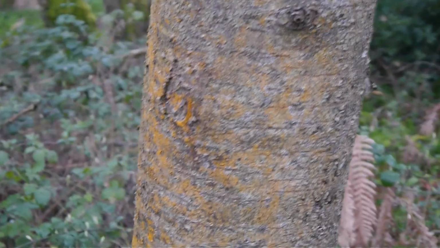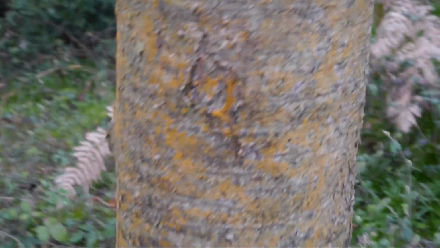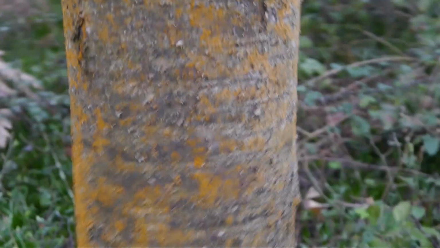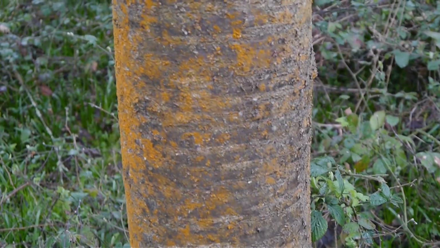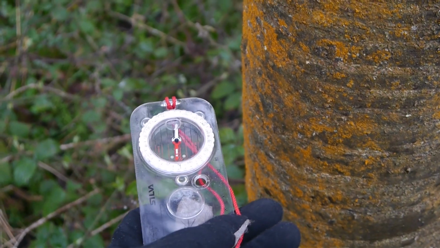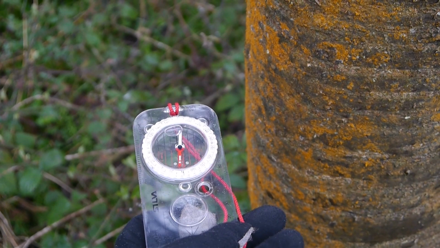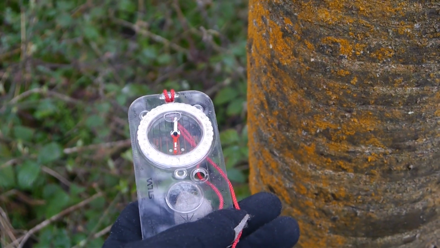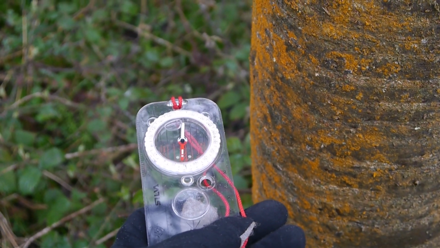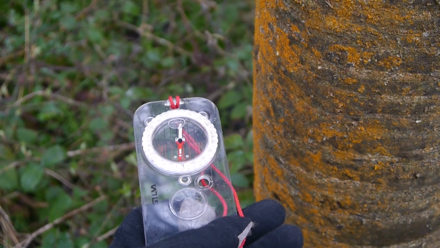This rust-coloured lichen is one cited as preferring the shadier side of the tree. In this case, quite nicely corresponding with the northeast facing side of the tree.